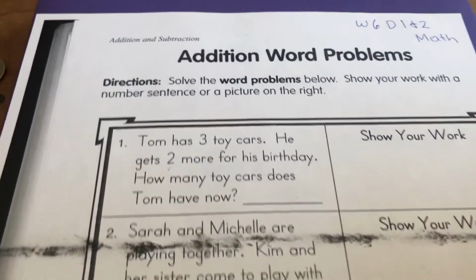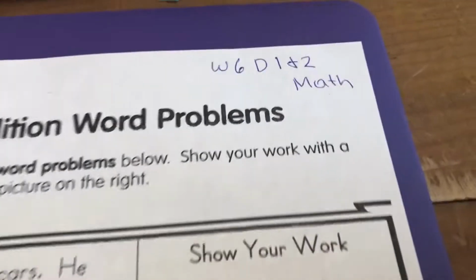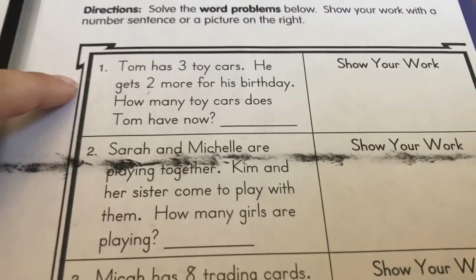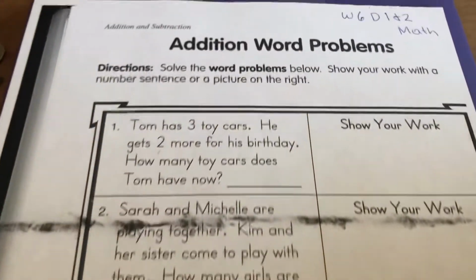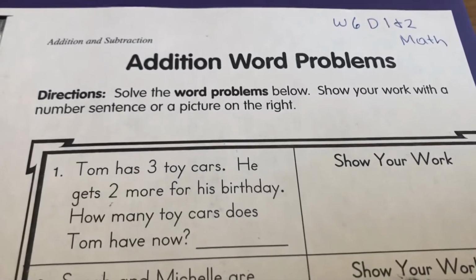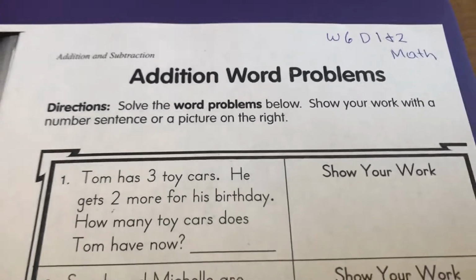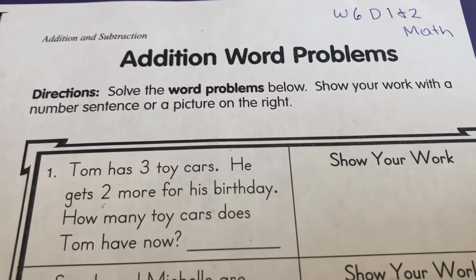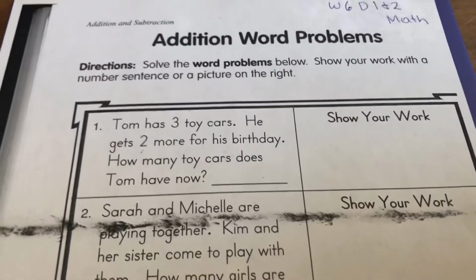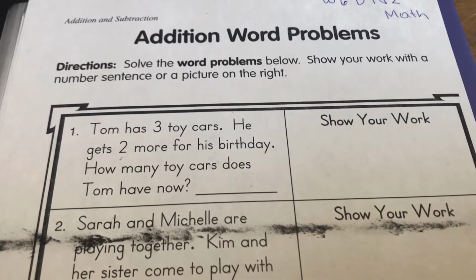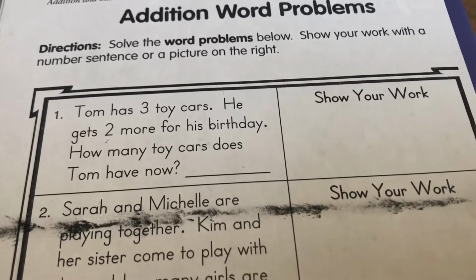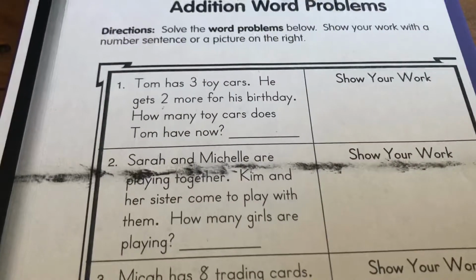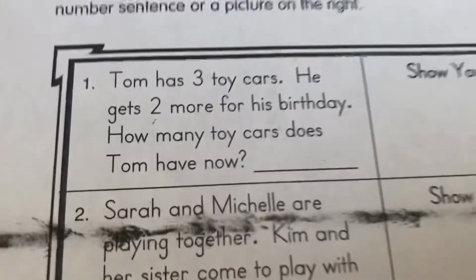We are going to do our activity for today, and it's under week 6, day 1 and 2, so we're splitting this up. We're going to do number 1 and 2 today, and we'll do 3 and 4 tomorrow. So it says addition word problems, directions, solve the word problems below, show your work with a number sentence or a picture on the right. So it's kind of like what we did with Mr. Buggy in our word problem over there, where we solved our word problem with visuals to help us out. Let's go ahead and start with number 1.